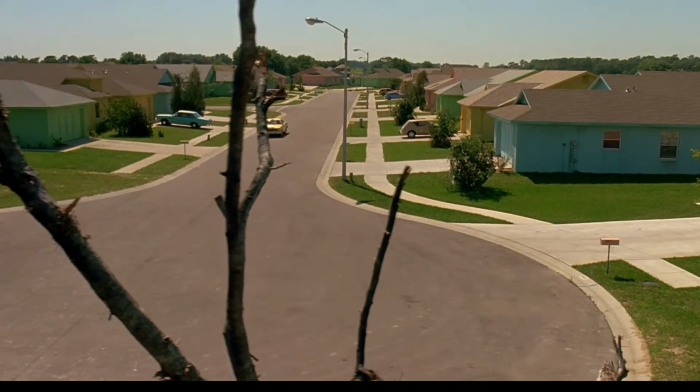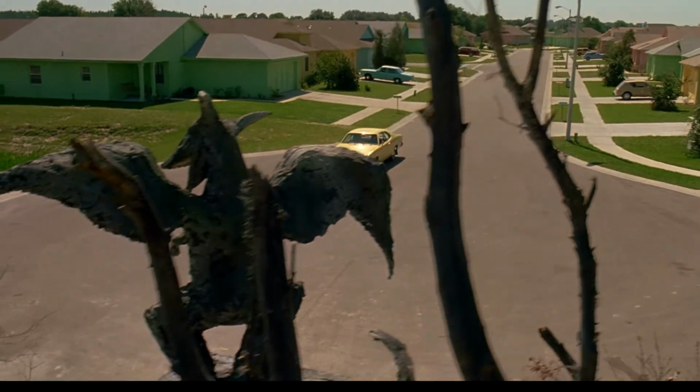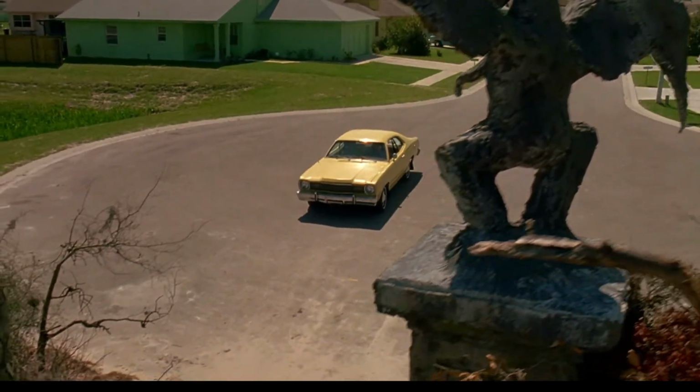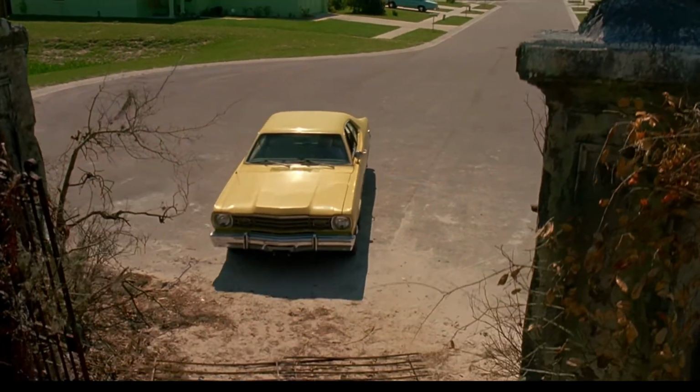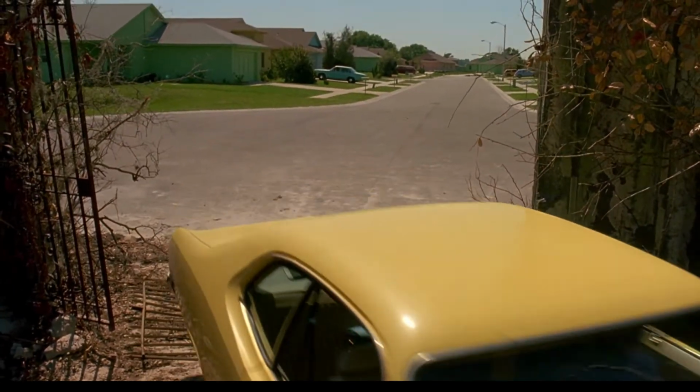Peg is greeted at the castle by a large gargoyle. Above her in the frame, Peg looks powerless against it. It leaves the frame swiftly as Peg drives straight past it, her car soon filling the frame, demonstrating Peg's persistence and the lack of power that the threatening ornaments have over her.